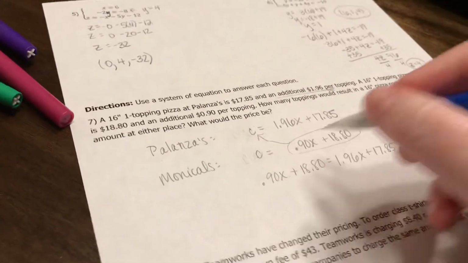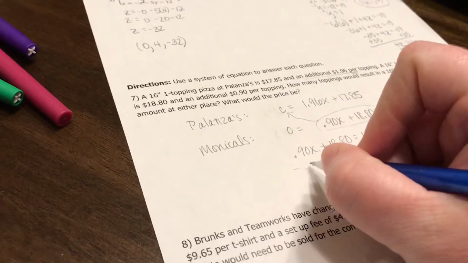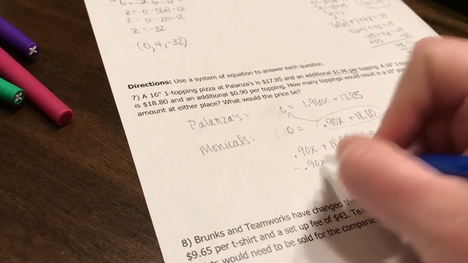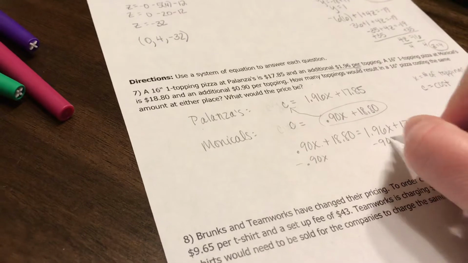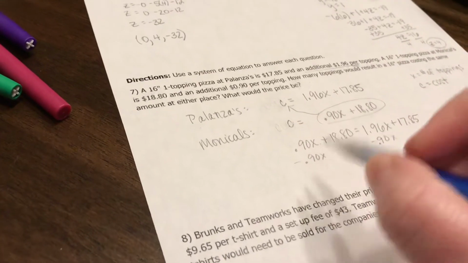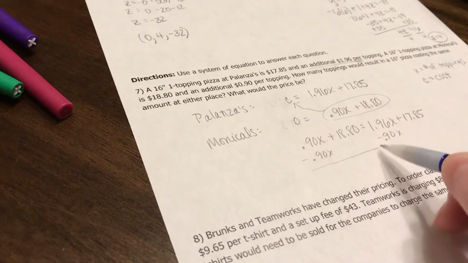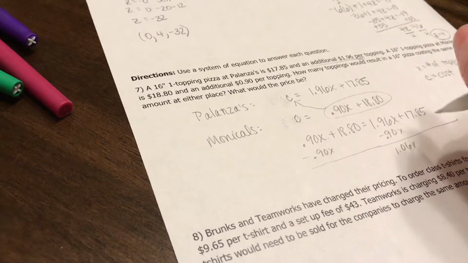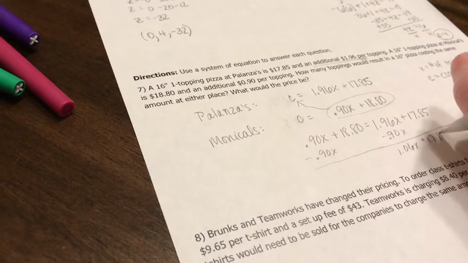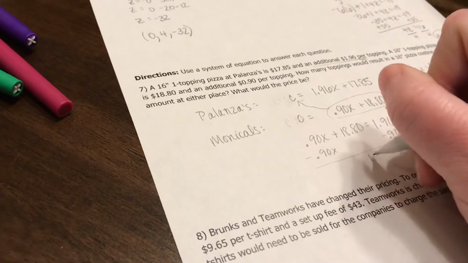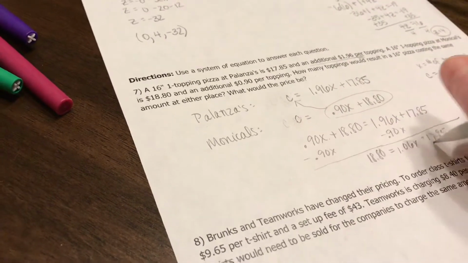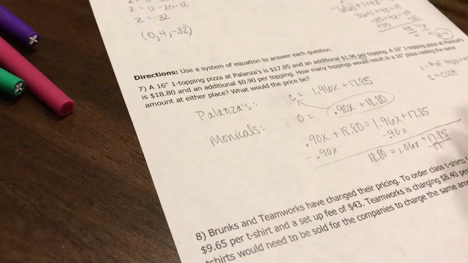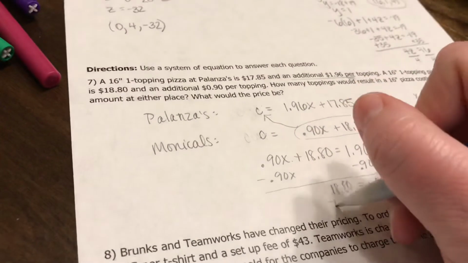So let's see here. We'll go ahead and subtract our 90 cents. And we're going to be left with $1.06 x plus $17.85 equals $18.80. And so we're going to subtract $17.85 from both sides.